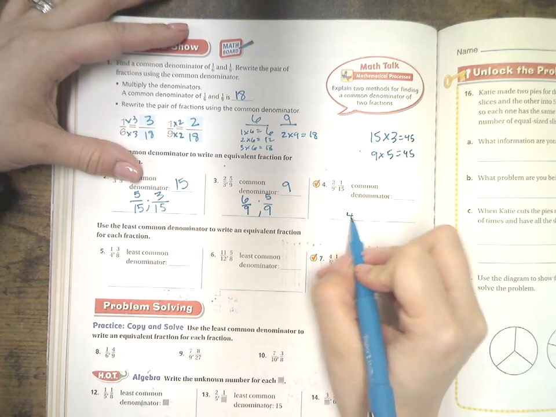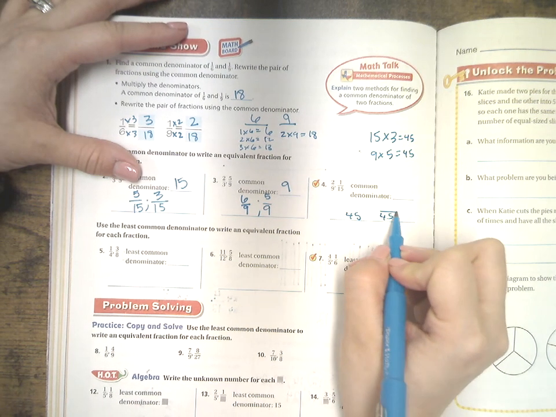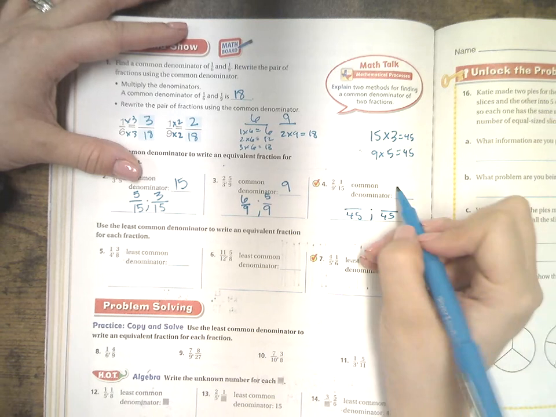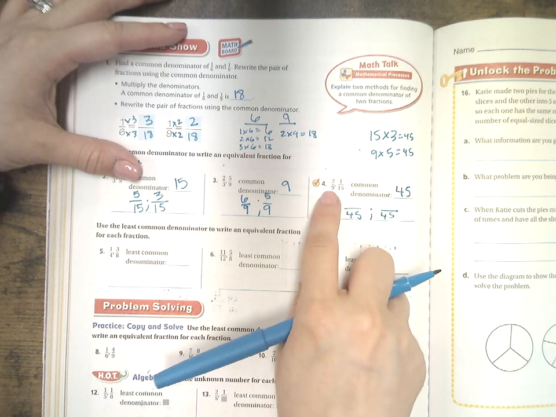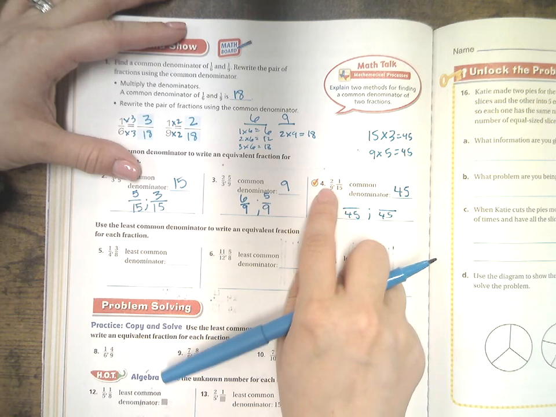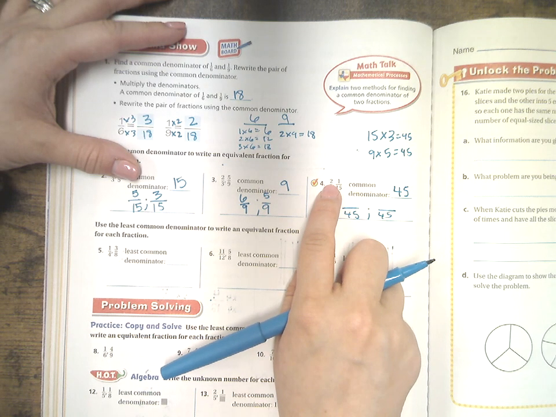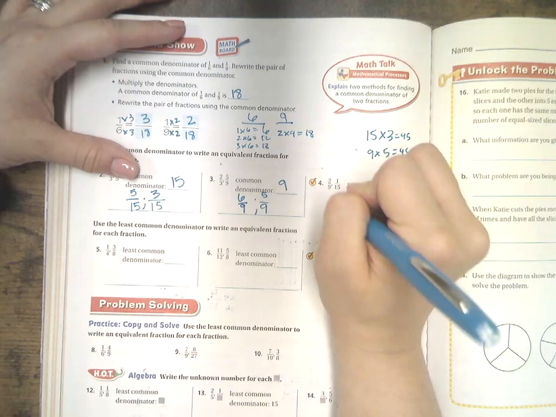So now I'm going to write my 45s down here. So I have to change both my fractions. My common denominator is 45. So I multiplied 9 times 5, so I need to multiply 2 times 5, which is what? 10.